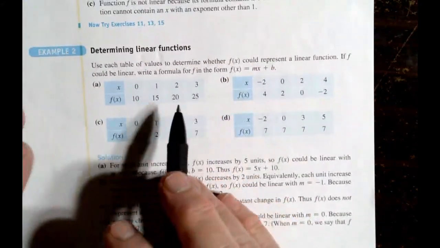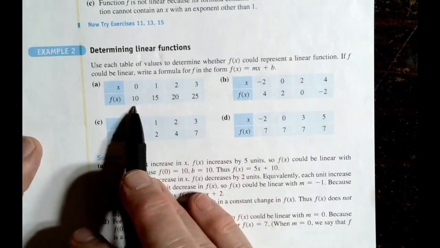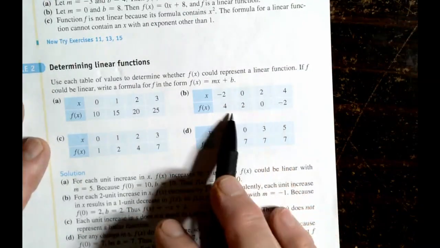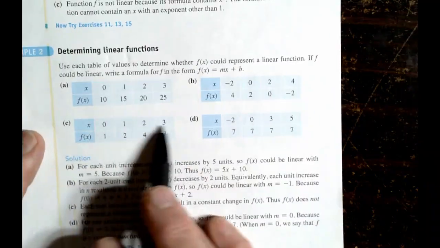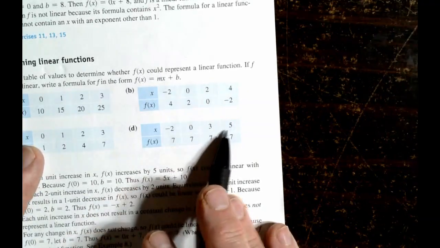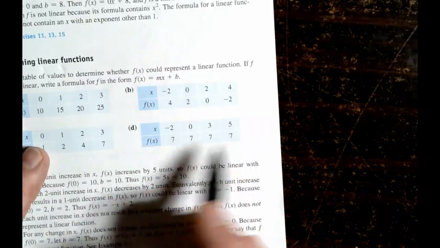Now if you're looking at a table, just look at the x values. They go up by 1, 1, 1, and they go up by 5, 5, 5. That's linear. Now here they go up by 2, 2, 2. Here they go down by 2, 2, 2. That's linear. Okay? Here they go up by 1, 1, 1. Here they go up by 1, 2, and 3. No. That is not a function. They should increase or decrease at the same amount. So here they go up by 2, up by 3, up by 5. But here they have the same y value of 7, 7, 7. This is a constant function, y equals 7. That is a line. Alright?